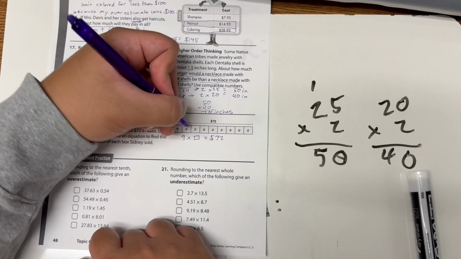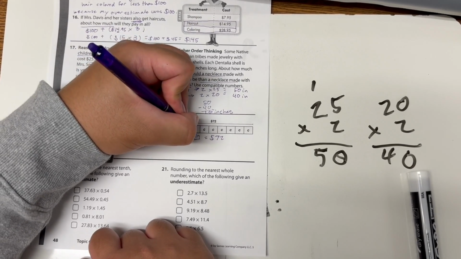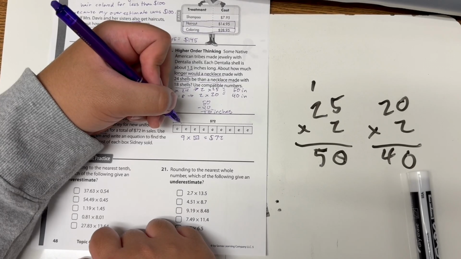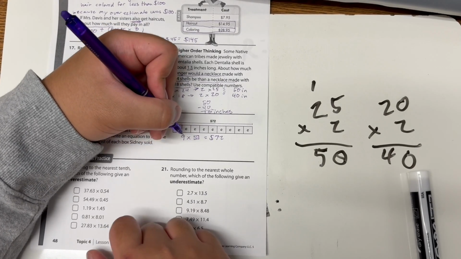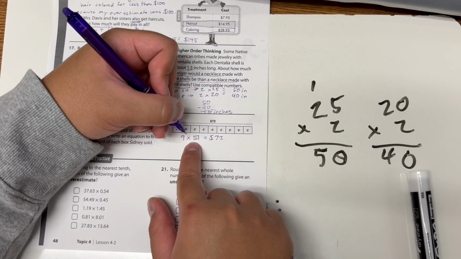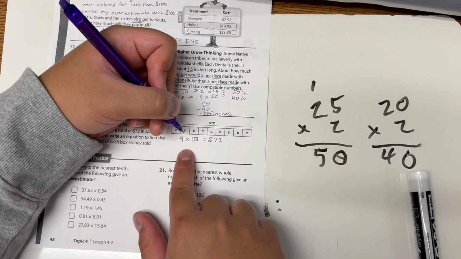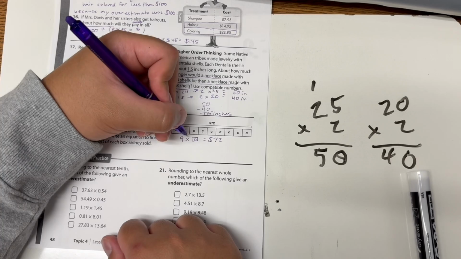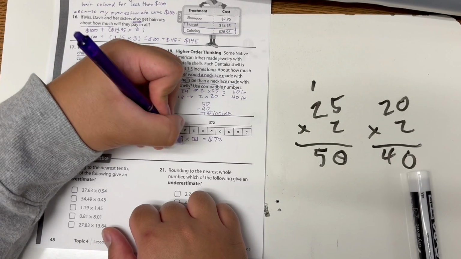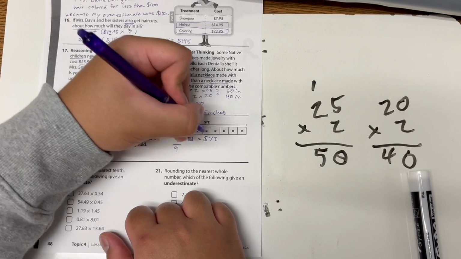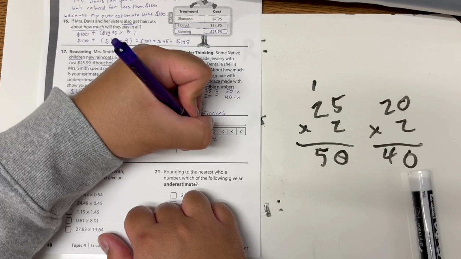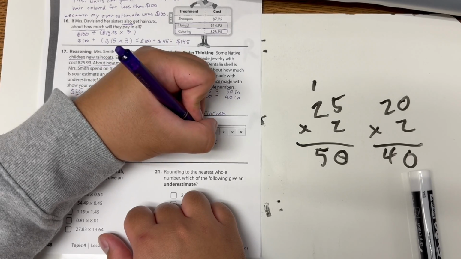In order to find this blank, which is C, our variable C, we have to somehow find a way to get our variable C by itself. So there should be no other numbers. In order to do that, we would divide 9 by 9 and 72 by 9.